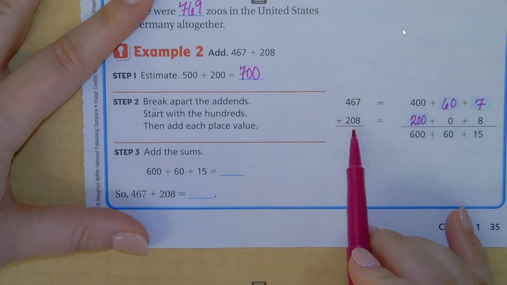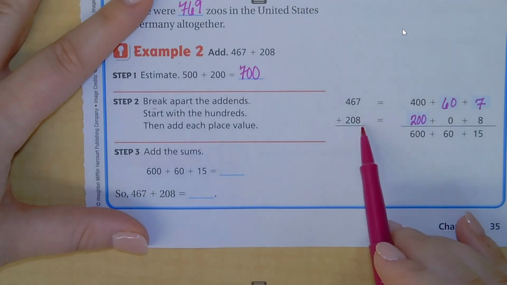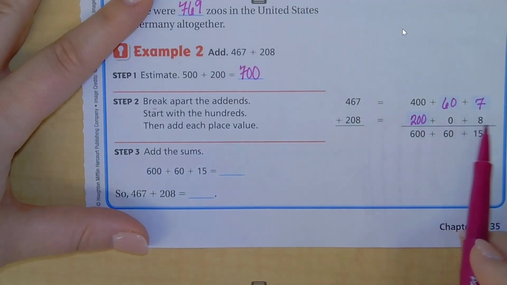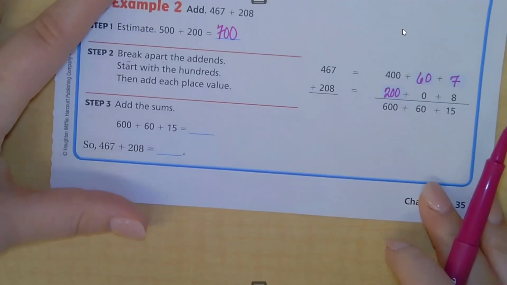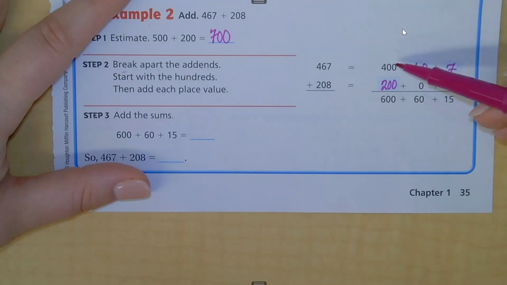There's a 0 in the tens place, which equals 0 tens, so the value is 0. There's an 8 in the ones place. 8 ones equals 8. Now we're going to add these up. We're going to start in our ones. 7 plus 8 is 15. 60 plus 0 is 60.